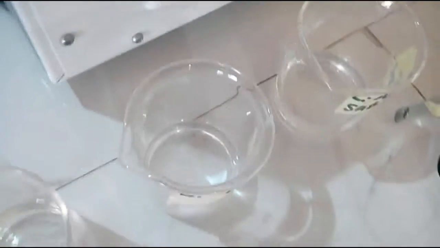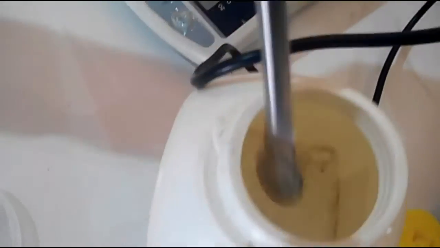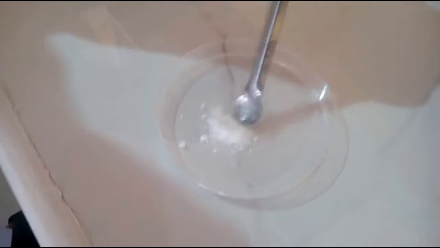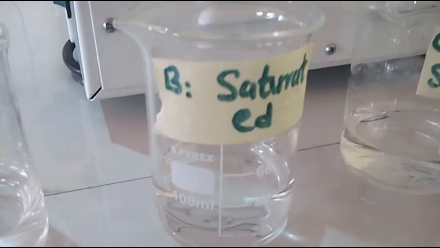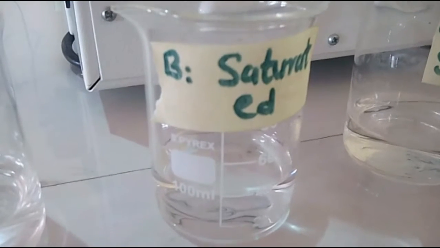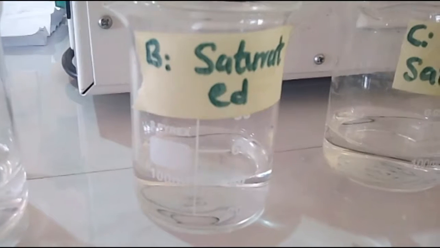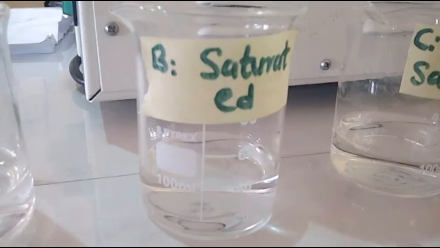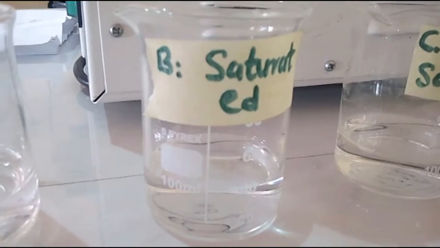Here, the water inside our beaker is the solvent, while the solute will be sodium chloride. The saturated solution is the determinant for preparing the unsaturated and supersaturated solutions. Because a saturated solution is a solution that contains as much solute as it can dissolve in a solvent at a given room temperature.